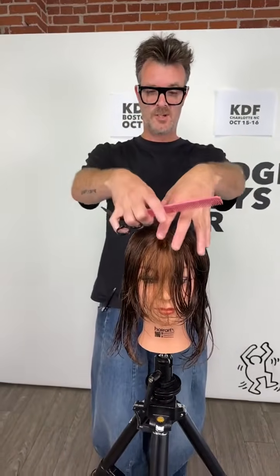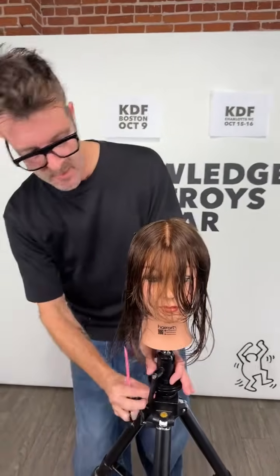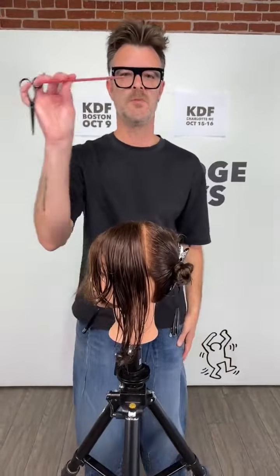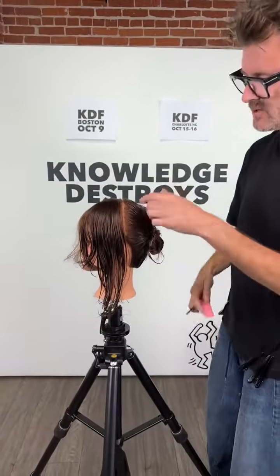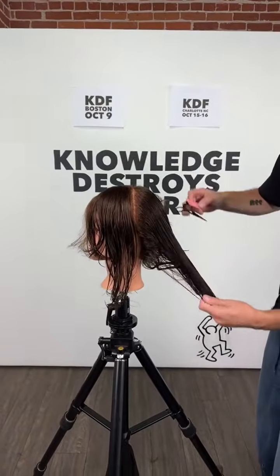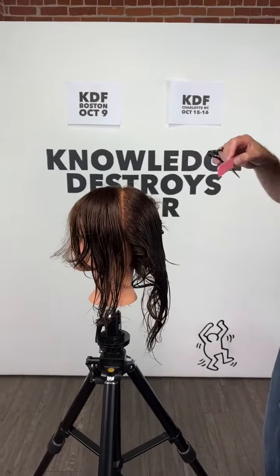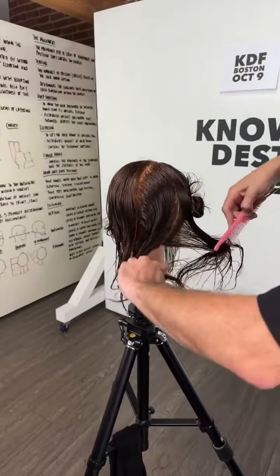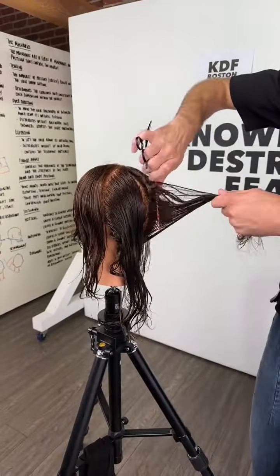So now what we've got to do is transition into the back and continue the square shape to remove the weight this way, right? So all I'm going to do, as you've noticed, I've turned the head the opposite way now, and I'm going to work from this point this way now. So my fingertip is always on the inside of the haircut.